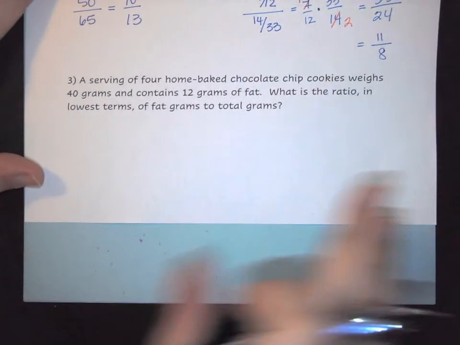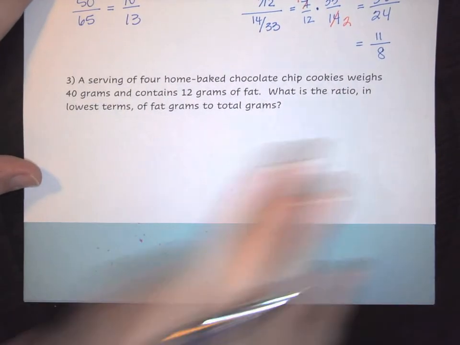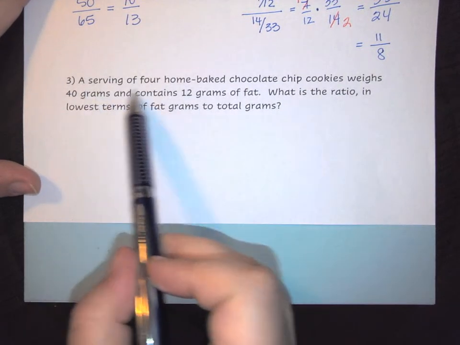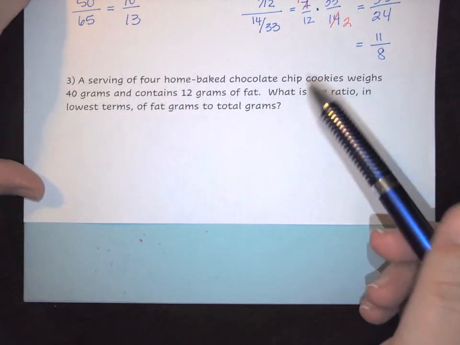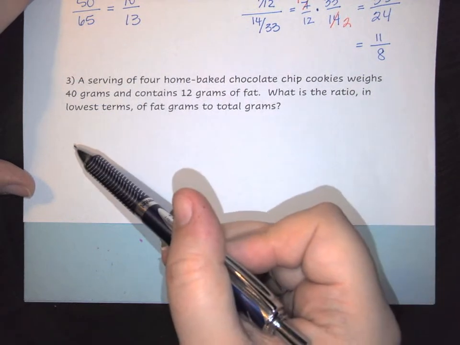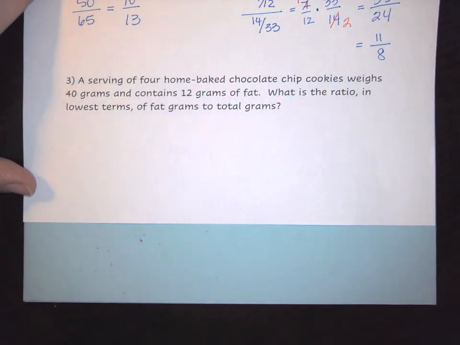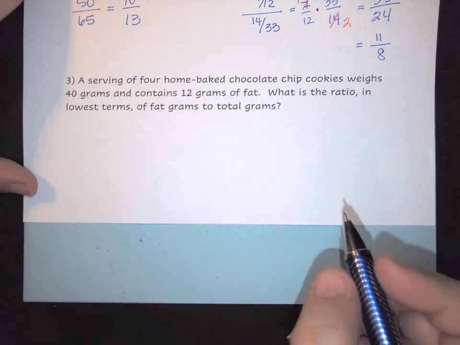Now the last way that you see ratios could be in application form. Here it says a serving of 4 homemade baked chocolate chip cookies weighs 40 grams and contains 12 grams of fat. What is the ratio in lowest terms of fat to total grams?